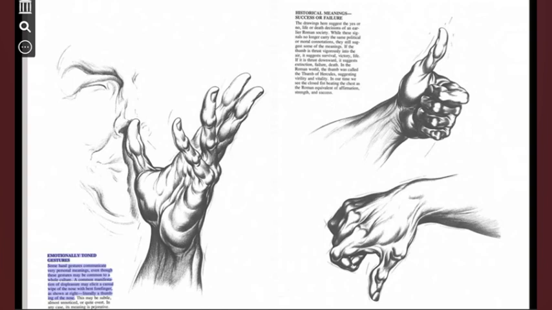Emotionally toned gestures. Some hand gestures communicate very personal meanings, even though these gestures may be common to a whole culture. A common manifestation of displeasure may elicit a casual wipe of the nose with bent forefinger, as shown at right, literally a thumbing of the nose. This may be subtle, almost unnoticed, or quite overt. In any case, its meaning is pejorative.